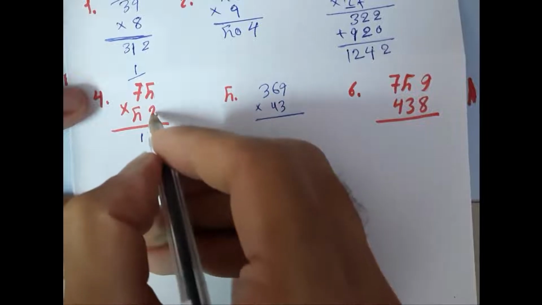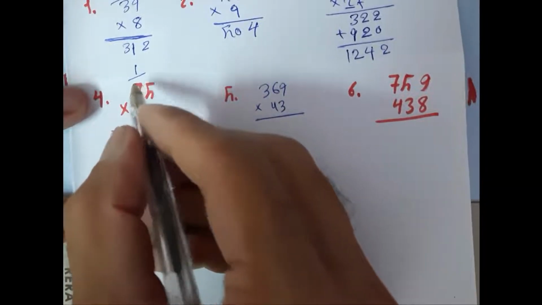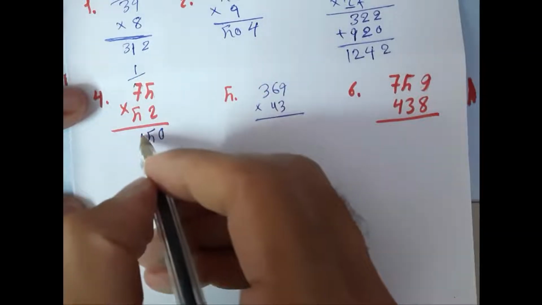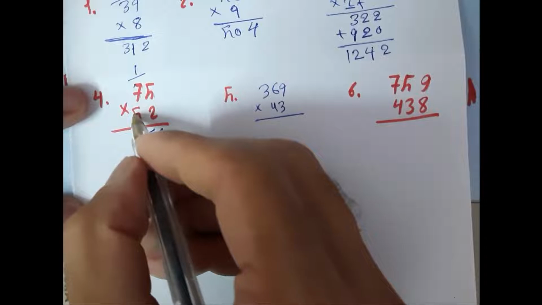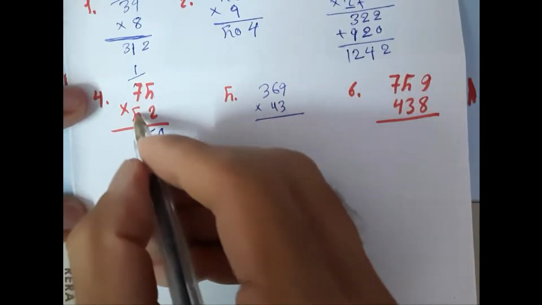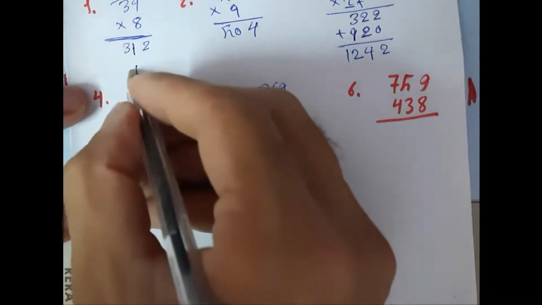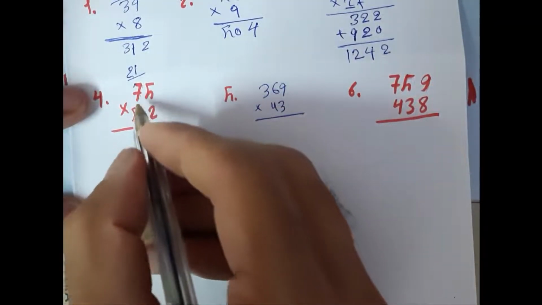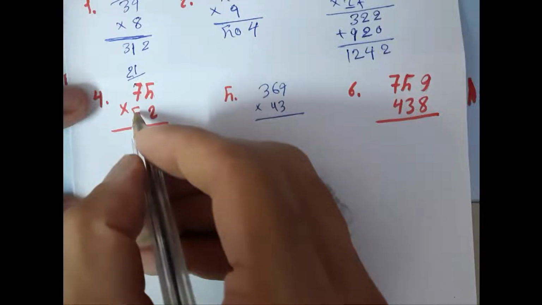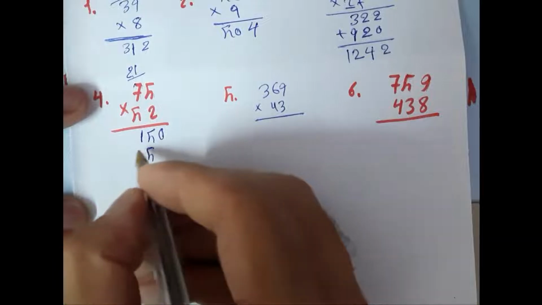Okay, it finished multiplying by the final number, so we can write 15. Now we want to multiply 5 by 75. 5 into 5, 25. We write 5 here. Carry over 2. 5 into 7, 35. 35 plus 2, 37.